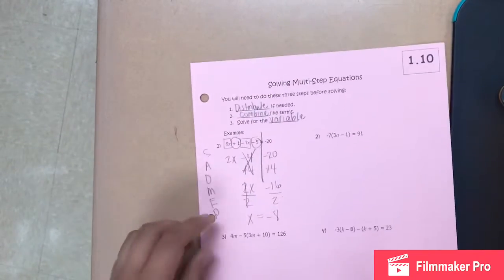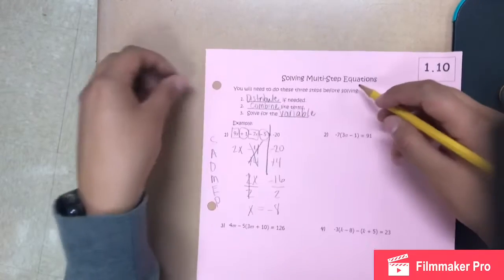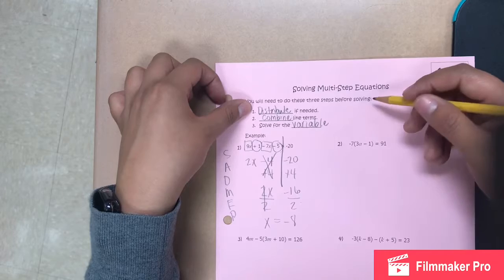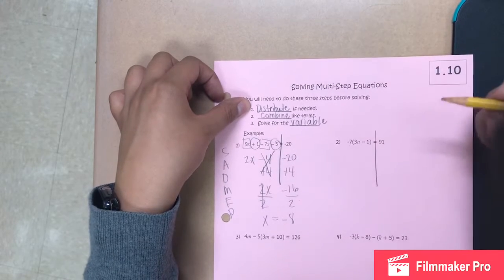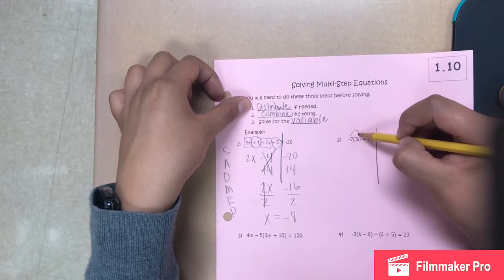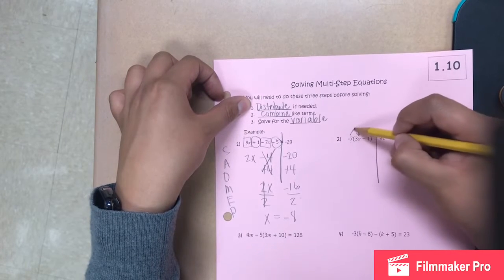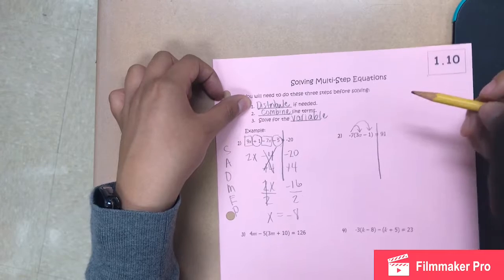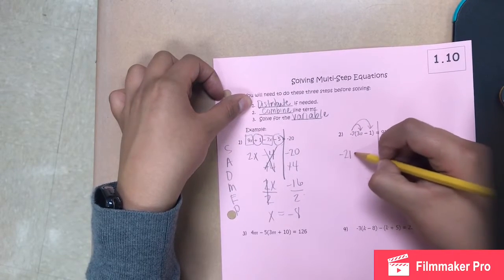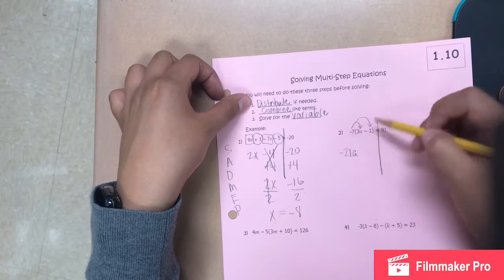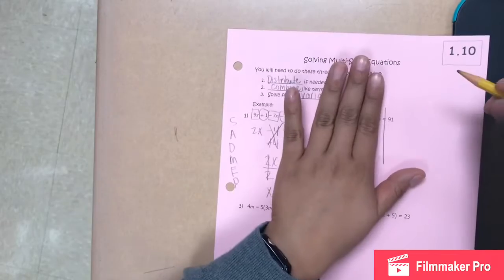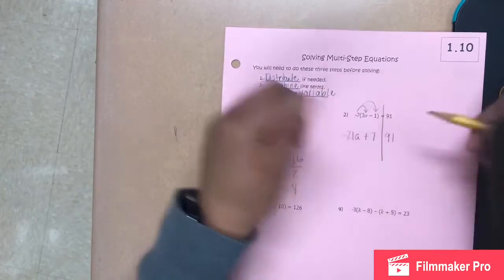Okay, if I look at number 2, your first step is to see if you can distribute anything, which means if there's any parentheses involved. So I'm going to draw my line down the equal sign. If you notice, here is a set of parentheses, which means I need to distribute the negative 7 to both values inside the parentheses. Negative 7 times 3a is negative 21a. Negative 7 times negative 1 is positive 7. And since there's nothing on the right side to do, I'm going to bring it down.